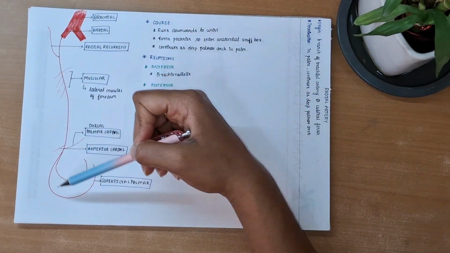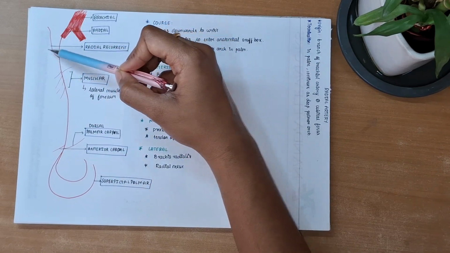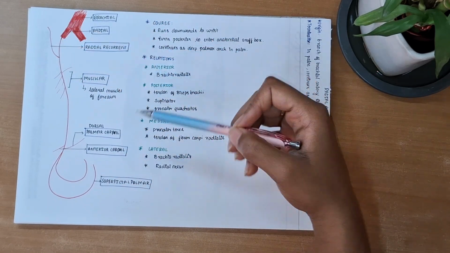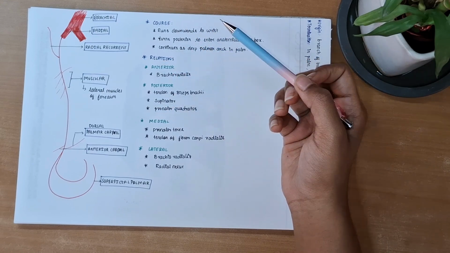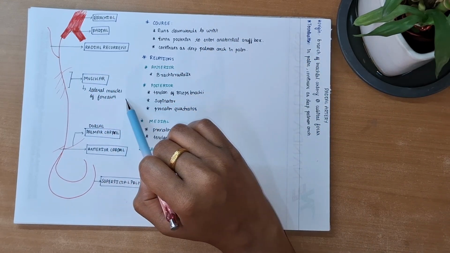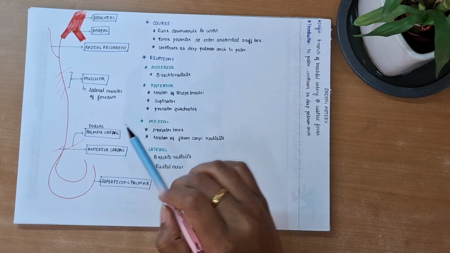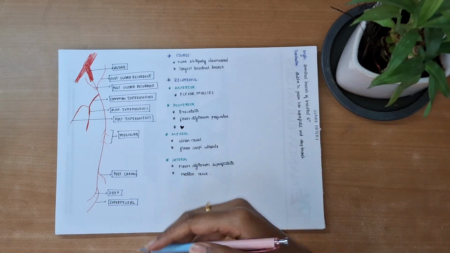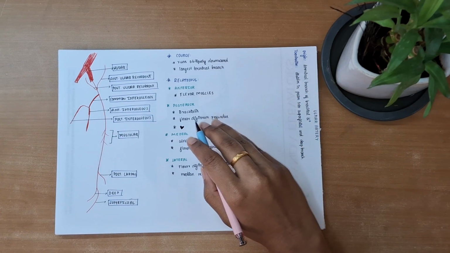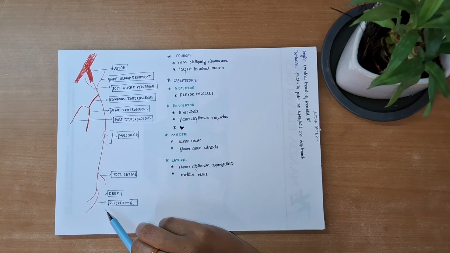Let us look at the branches of radial artery. At the neck of the radius, it gives radial recurrent, which is involved in the anastomosis of elbow. Muscular branches which supply the lateral muscles of the forearm, dorsal carpal, palmar carpal, anterior carpal, and the superficial palmar branch. Ulnar artery is a terminal branch of brachial artery. It divides in the palm into superficial and deep palmar branches.